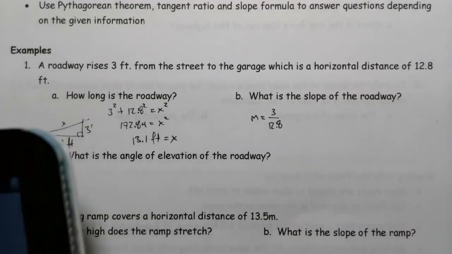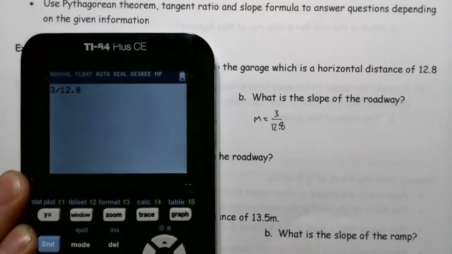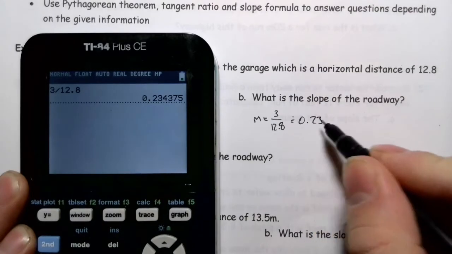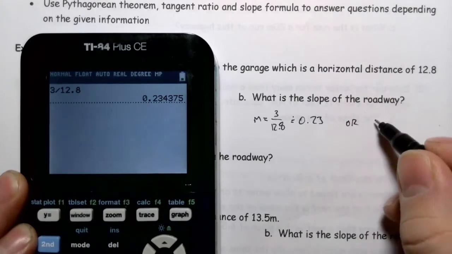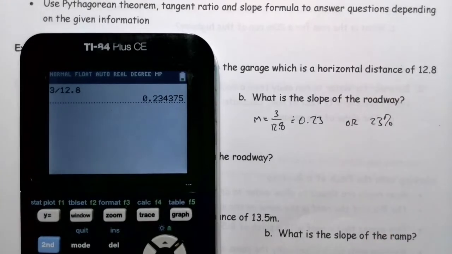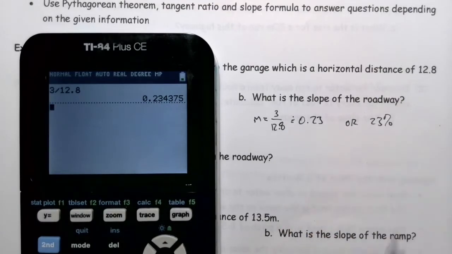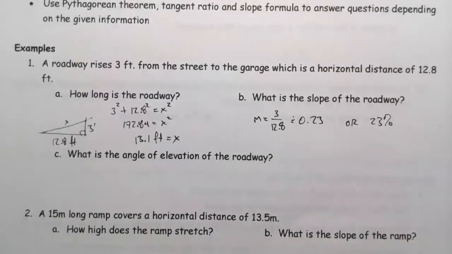So to make that number mean a little more to me, I might divide that out and get that my slope is roughly 0.23. Or, if I convert that, 23%. And that might communicate a little more to me than the fraction. The 0.23 is pretty good, though. You might think of it as rising, say, 23 feet over 100, but it's a little less than a quarter. And that's probably an even more significant way to think about it.